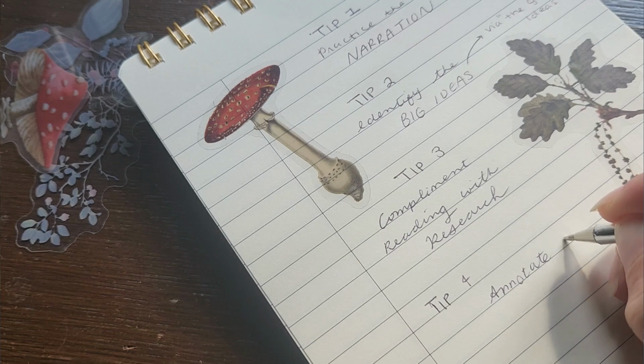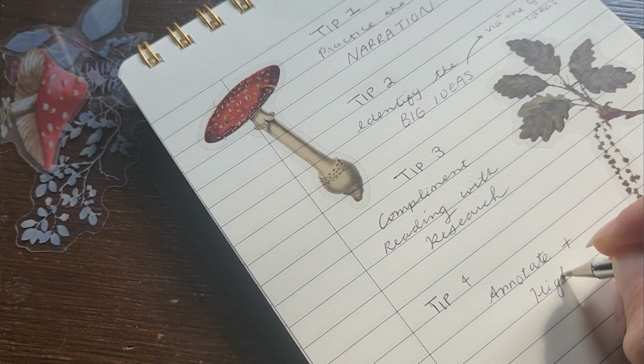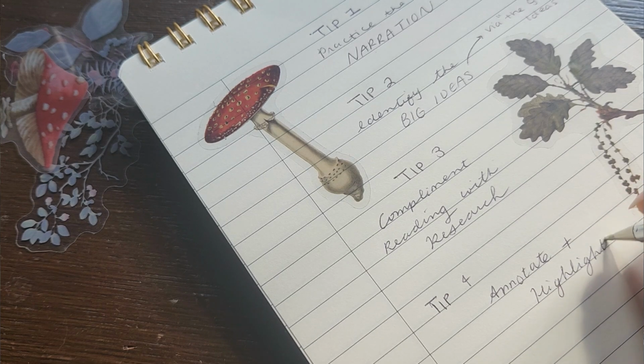To always have a pen with you when you're reading, or a pencil would be even better, but I'm a pen girl, which means that my thoughts are permanently in my books. As you're reading and you come across a new character or name and you need to identify that person, jot a little note about who that is.